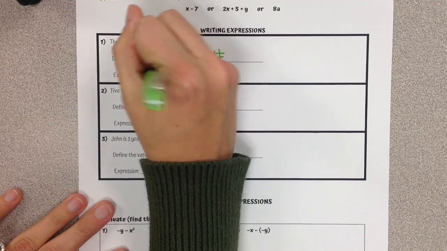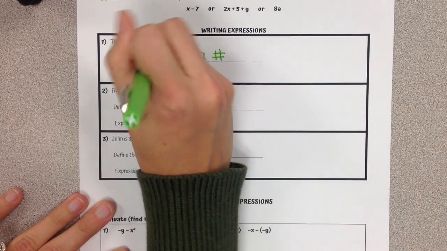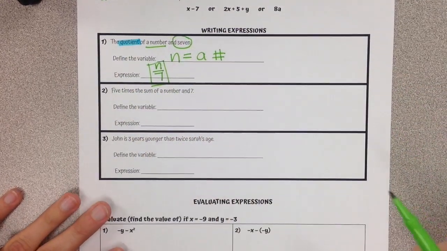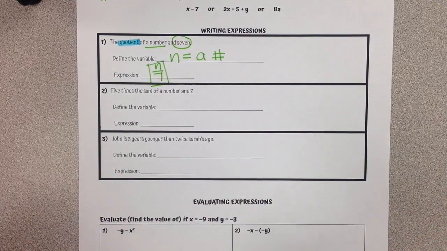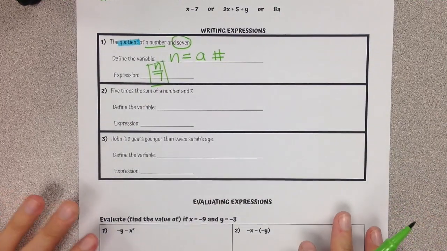So the best, most algebraic way to write that is using the fraction bar. Do not use the division sign. Okay, we want to get away from that when we're getting into algebra.